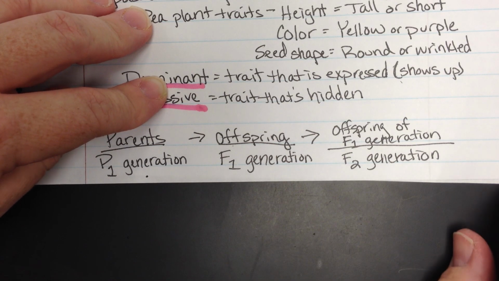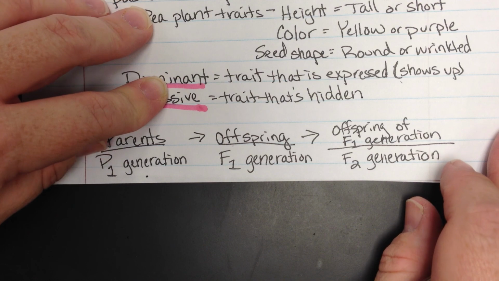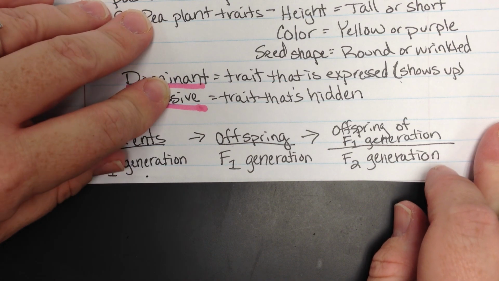All right, so we're going to stop there for today. We are going to learn a little bit more about Gregor Mendel's work in a different set of notes.